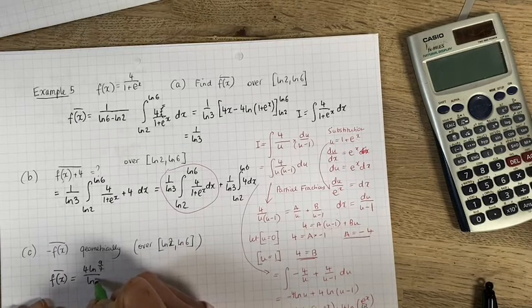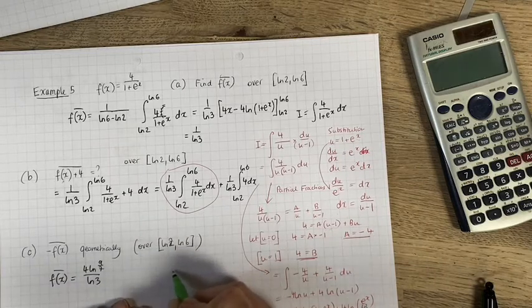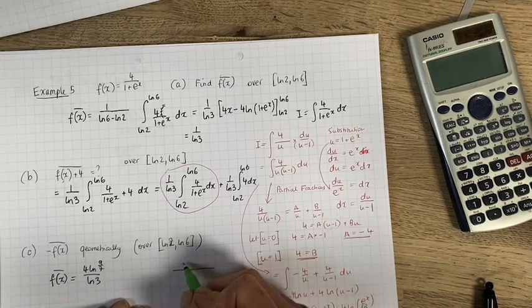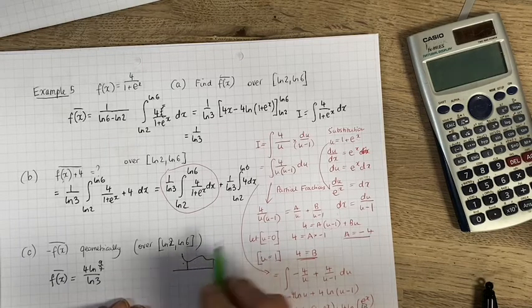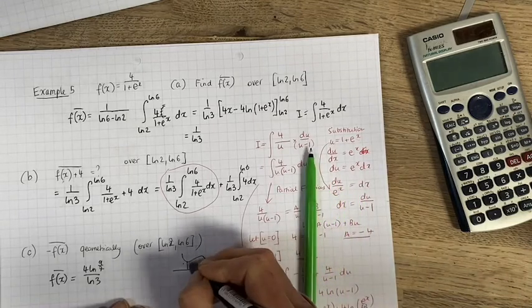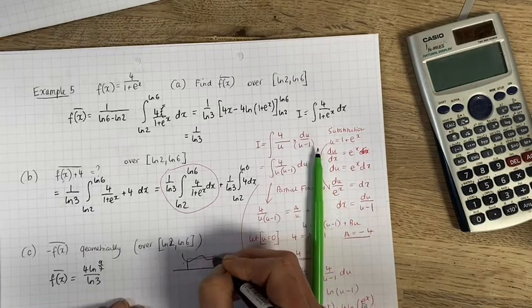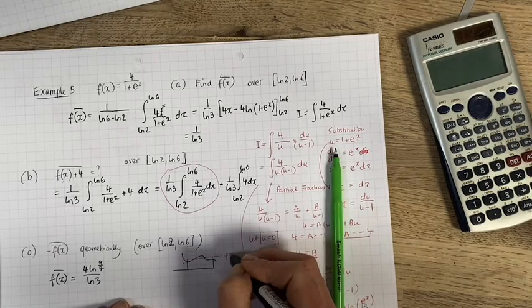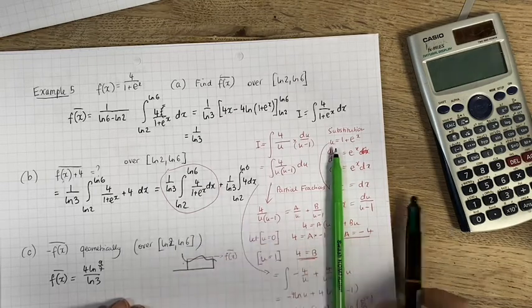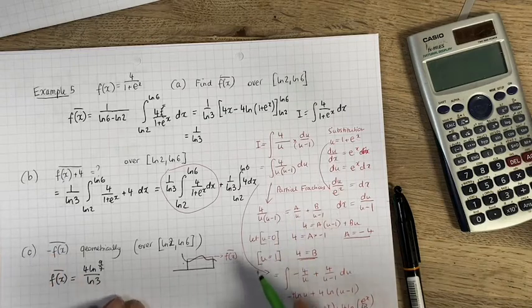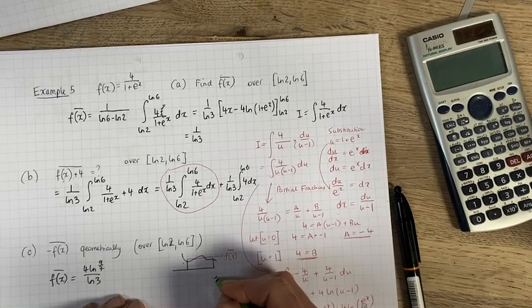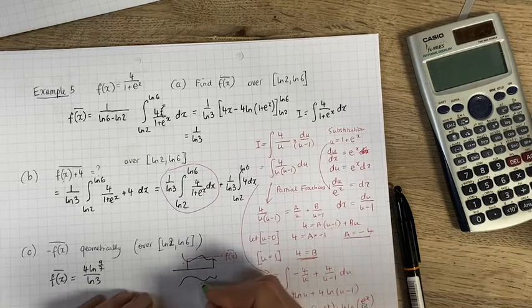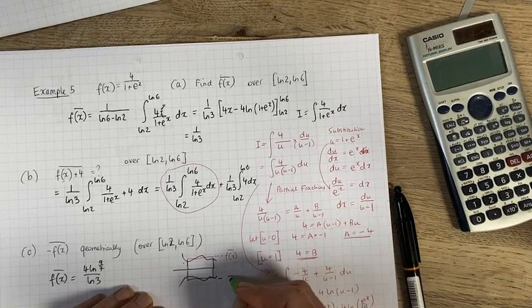9 over 7 over ln 3, so imagine maybe this is the graph, something like this, I don't know, and you found the mean value of that graph to be maybe somewhere here, and so that gave you f bar. Now if you stick a minus in front of that function, you are considering the function that's below the x-axis, so that will be minus as well.